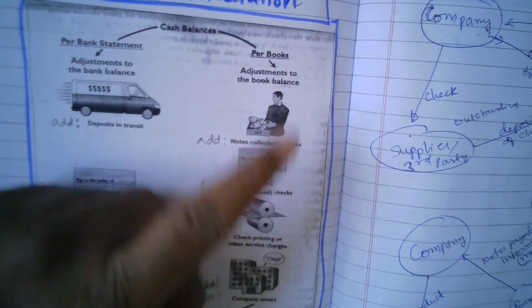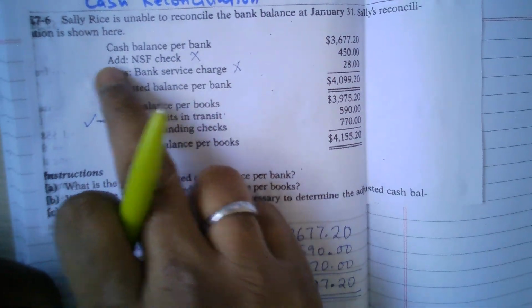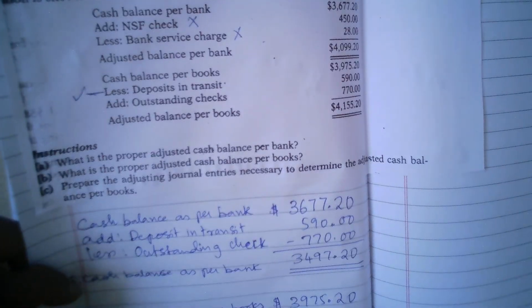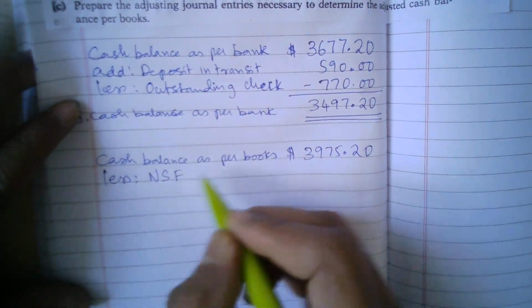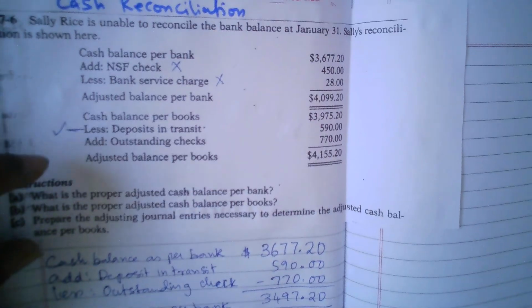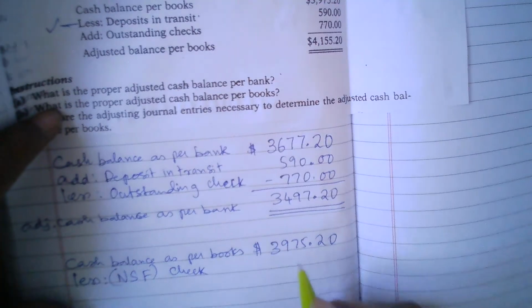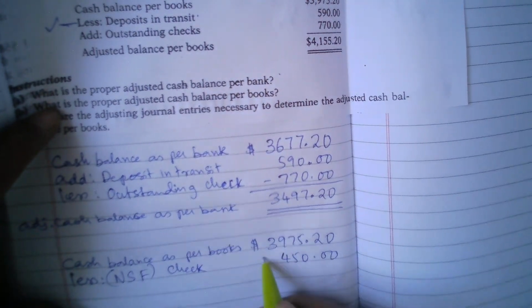Less NSF check, not sufficient fund check. How much was the amount? 450. Because it is less, I'll put a minus sign here.